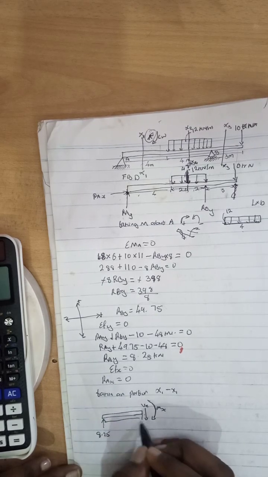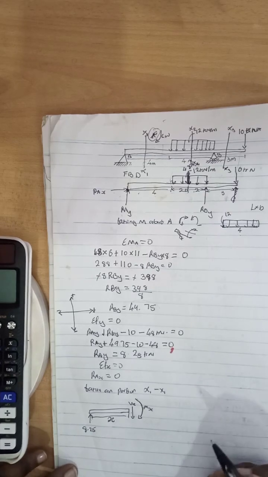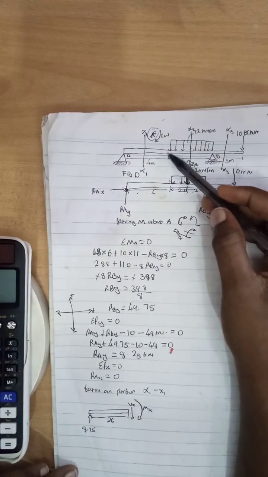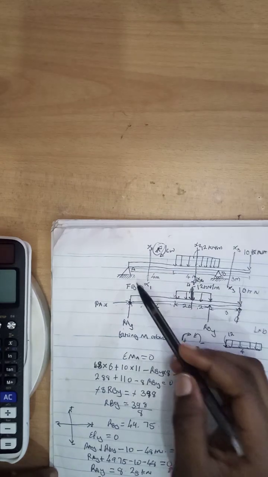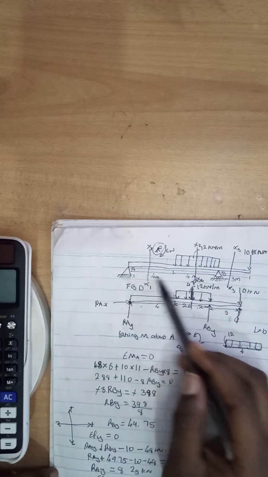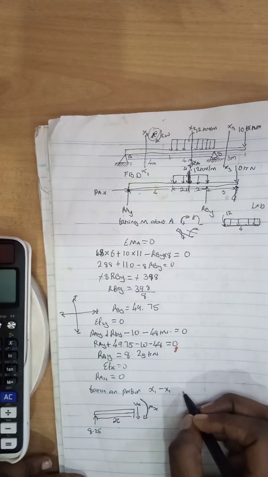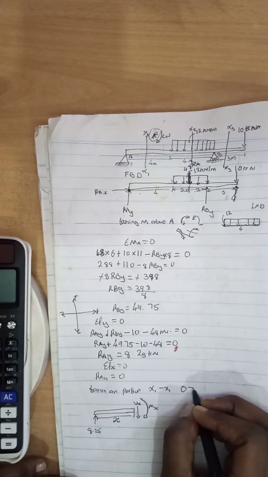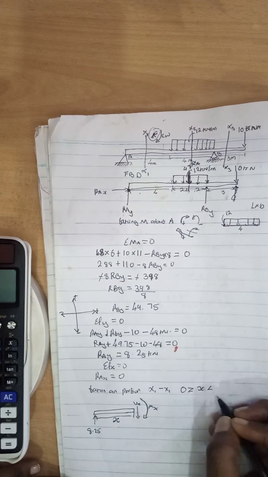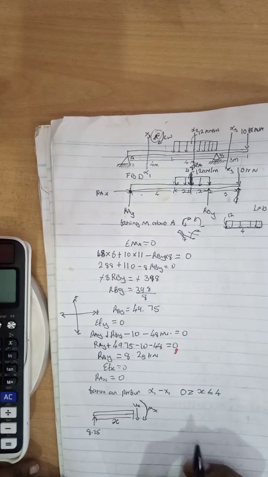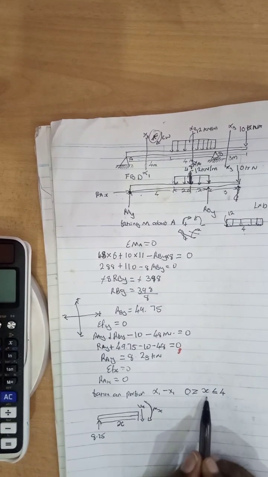So this place is going to be x, right? How do we know where our x will range from? Before this UDL, your x is ranging from 0 to 4. So x is greater than or equal to 0 and x is less than or equal to 4.